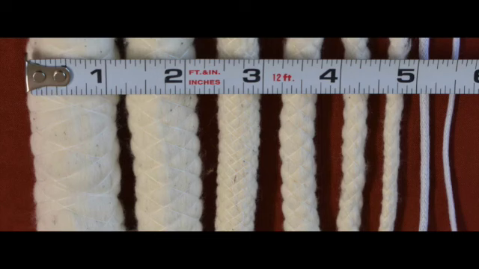Here we have a variety of cords. They range from 1 inch in diameter to 5/64 of an inch in diameter. The only real difference between piping cord and welt cord is the diameter of it. The two little cords you see on the far right are normally used in piping, and what makes it piping instead of welt? It's really just in what application it's used.